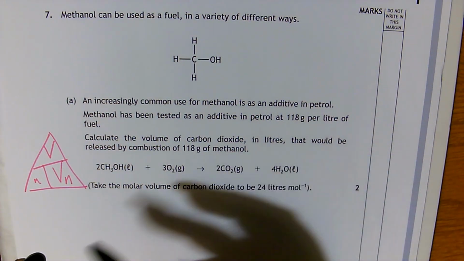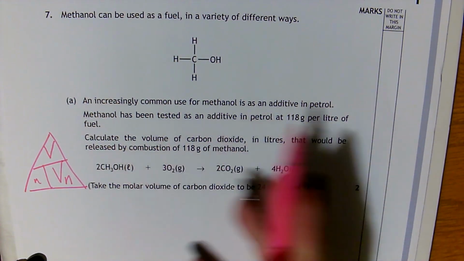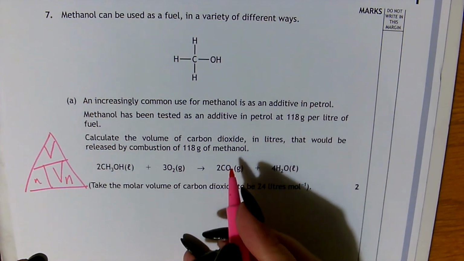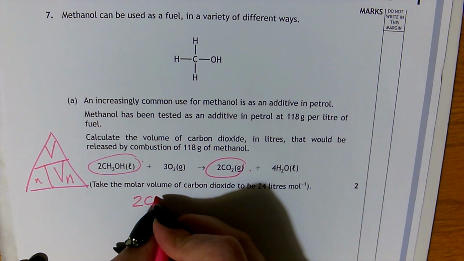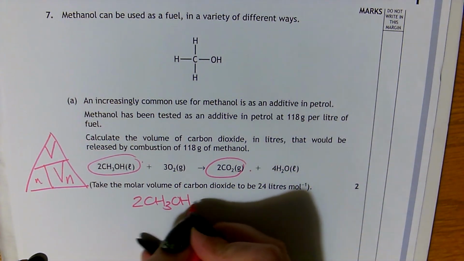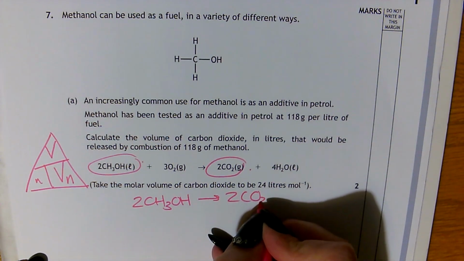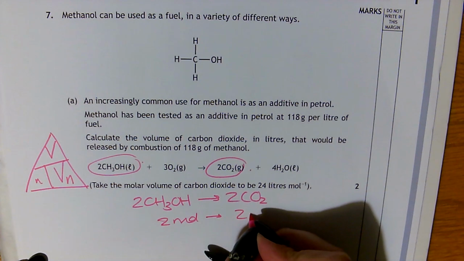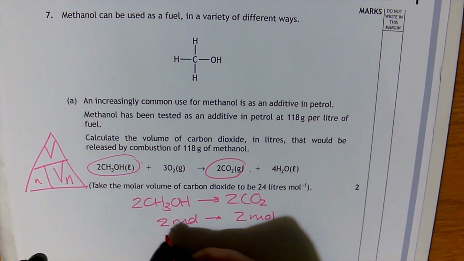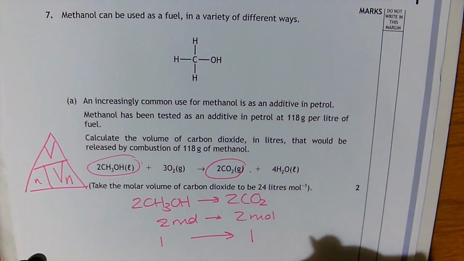I'm going to have a look at my question. I'm going to identify what the two species are that I'm interested in. So I'm interested in the carbon dioxide, and we're interested in the methanol. Let's rewrite those. It's a nice 2 mole to 2 mole ratio, so a nice easy one, we can collapse that down at the beginning. It can be a 1 to 1 ratio.